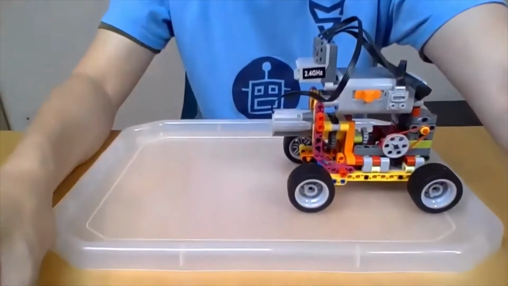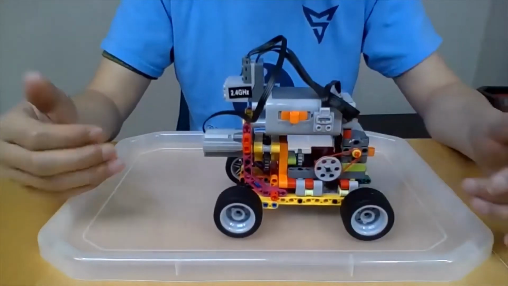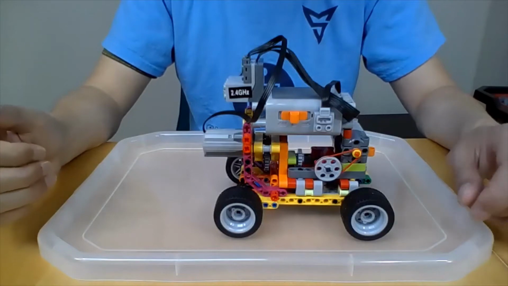First of all, let's take a look at the model and talk about the knowledge. So we have this car. It looks normal, and let me share with you the basic idea.